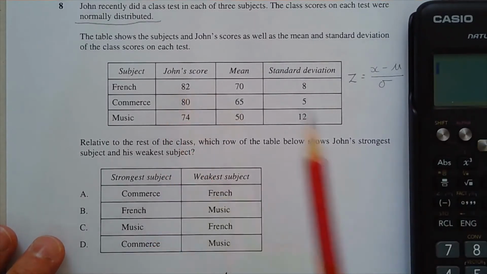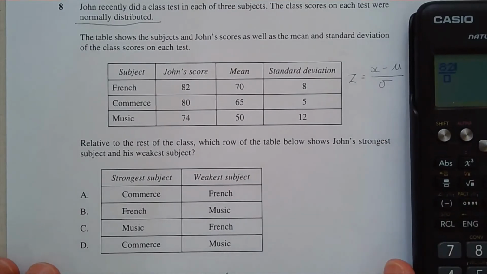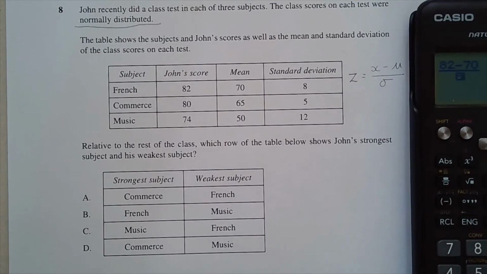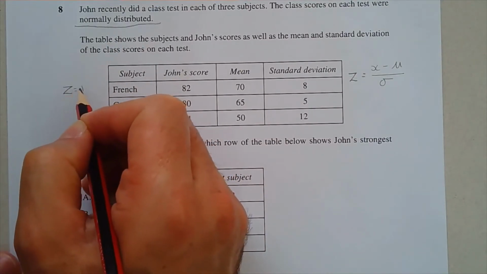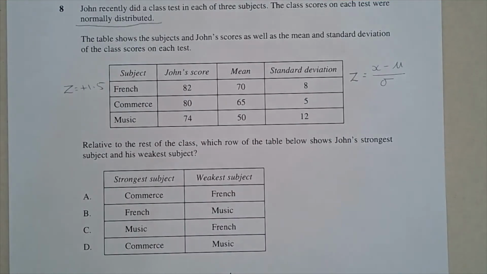The first one, French, is 82. Minus the mean, 70, over the standard deviation of 8, and we get a Z-score of 1.5. So Z equals positive 1.5. I like to put the plus sign there, so I know clearly it's a positive Z-score.